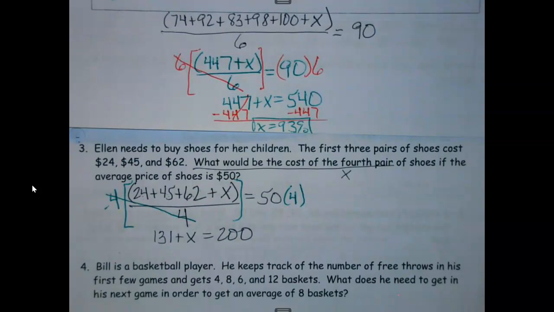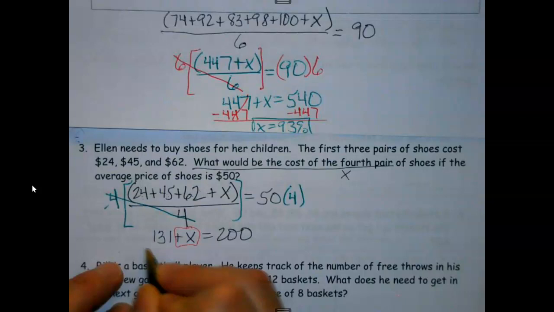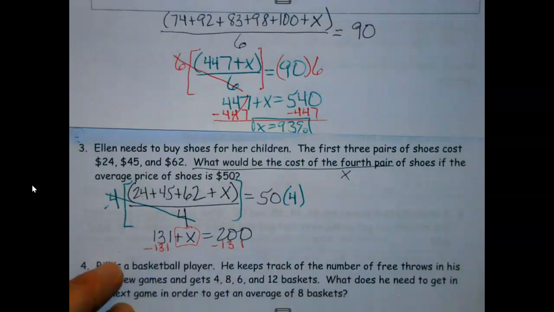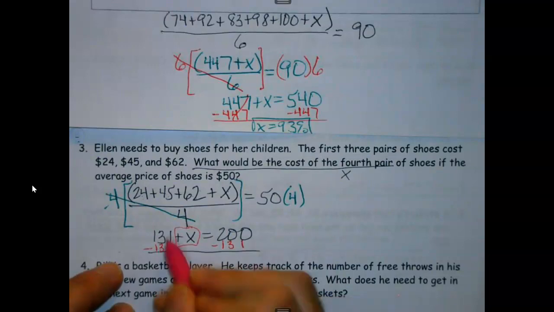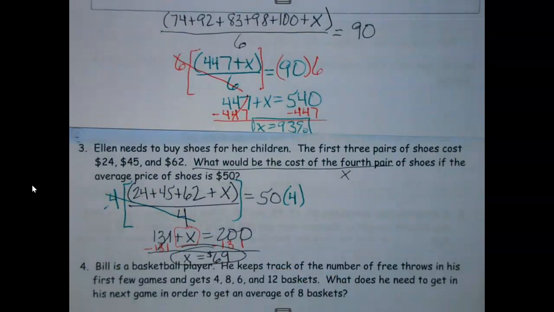So once I get here, I want to get x alone. So that fourth pair of shoes would cost $69 if the average price was going to end up 50.